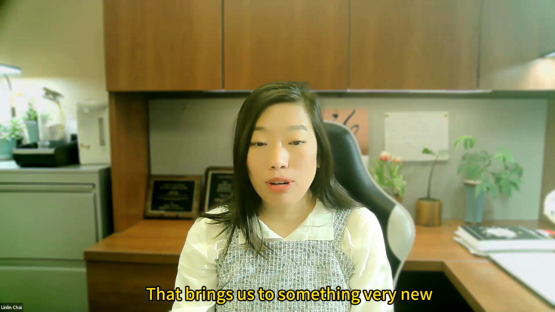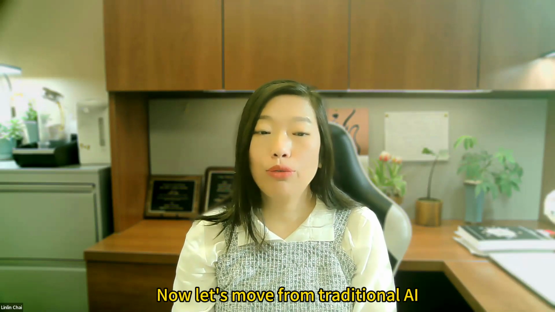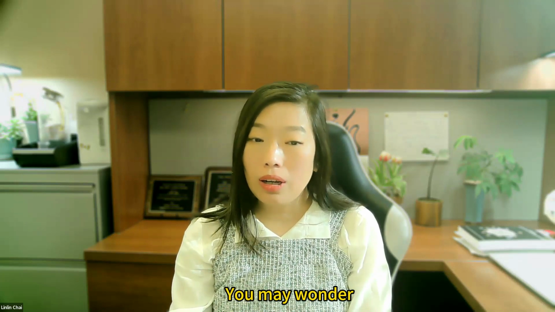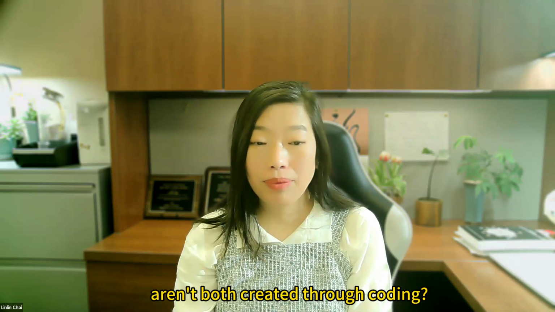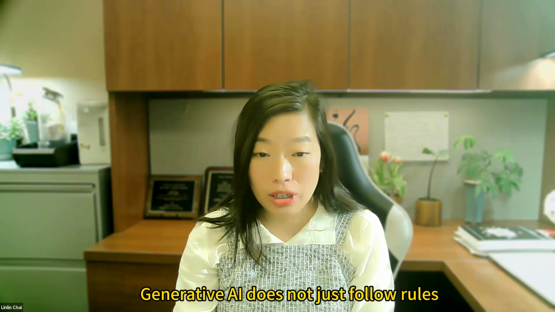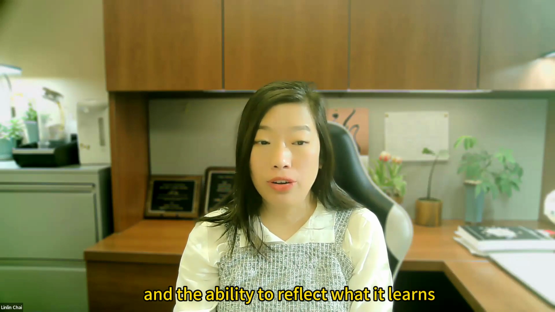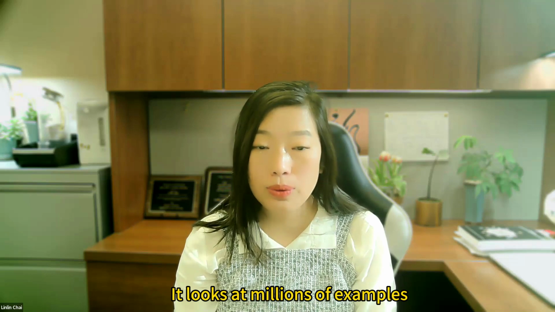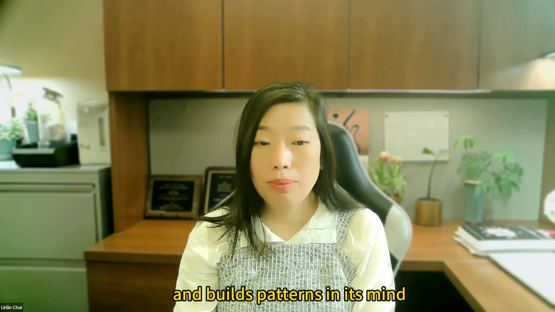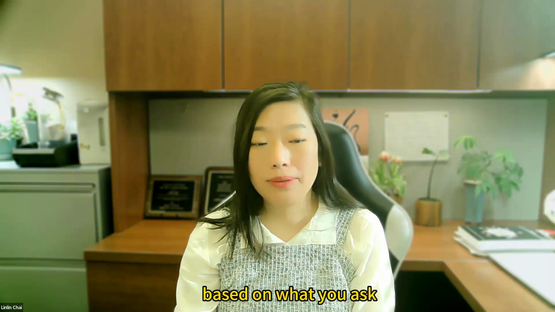That brings us to something very new, another type of AI called generative AI. Now let's move from traditional AI to something more creative, generative AI. You may wonder, are both created through coding? Yes, they are, but there's a big difference. Generative AI does not just follow rules. It has the power to learn and the ability to reflect what it learns. It looks at millions of examples, text, images, conversations, and builds patterns in its mind. Then it can use those patterns to create something new based on what you ask.